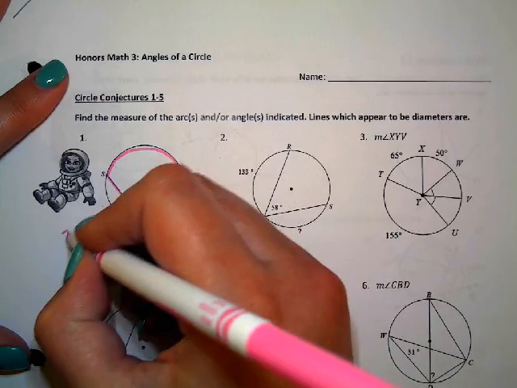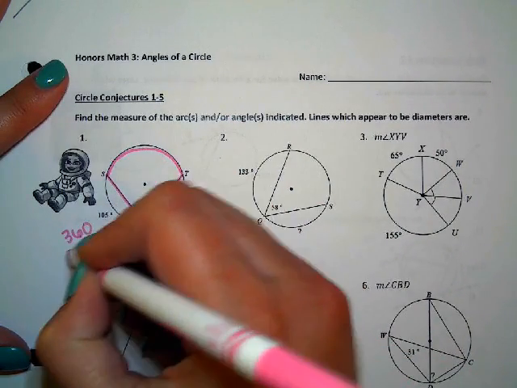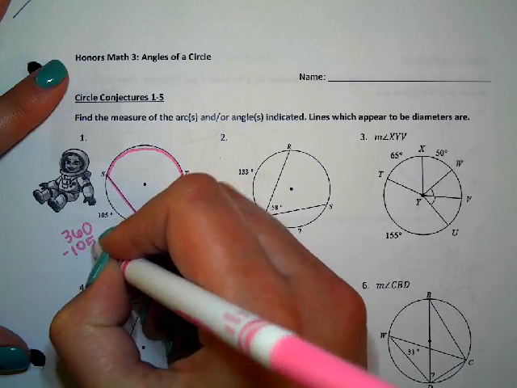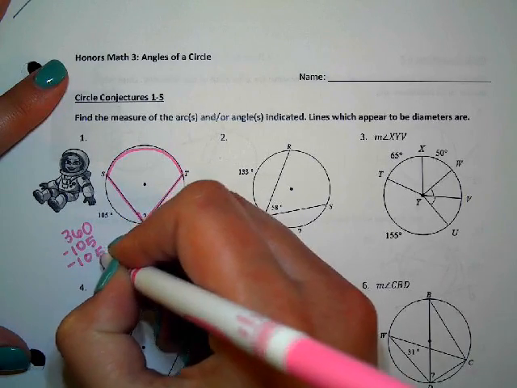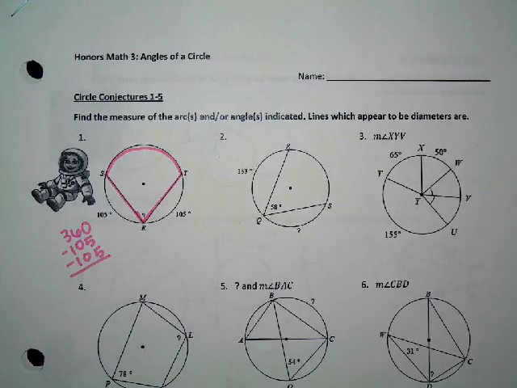So go ahead and grab your calculators. This is definitely a calculator day. Or you can do it in your head. That one's not bad to do in your head, actually.